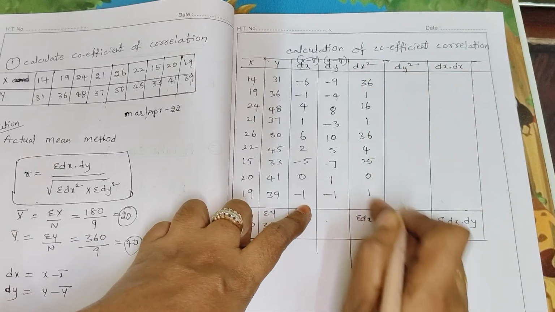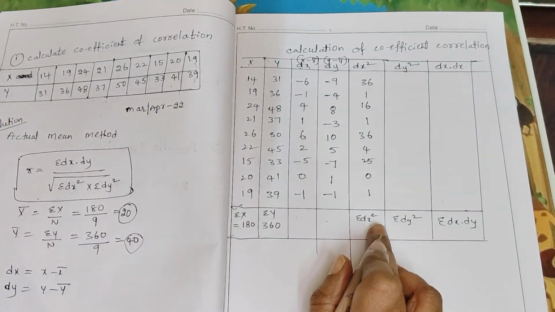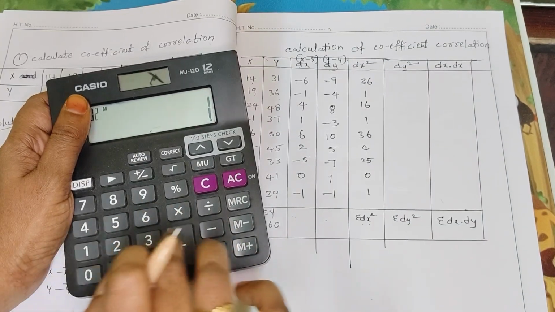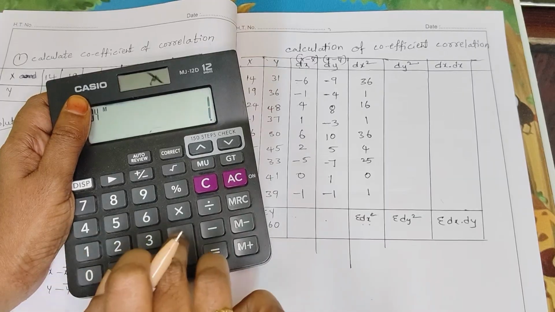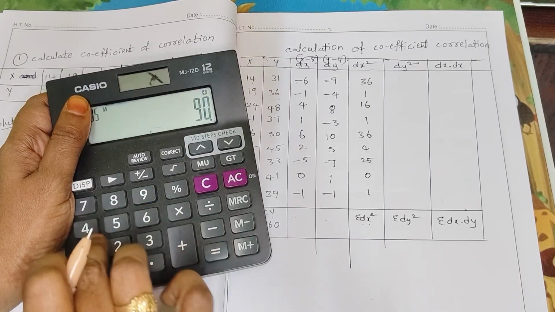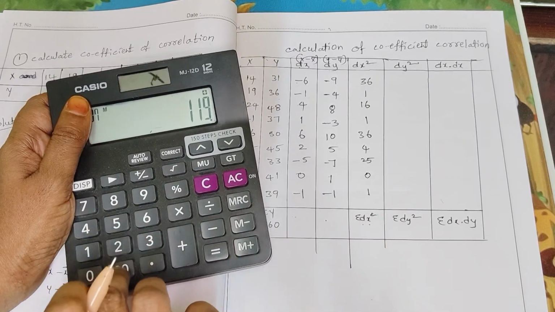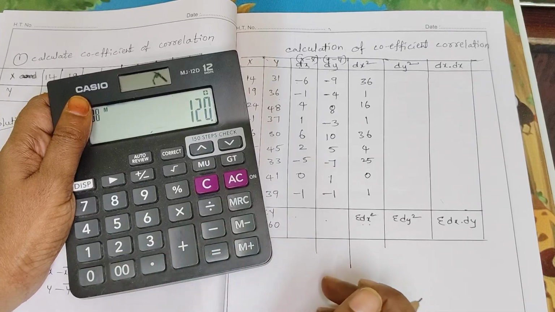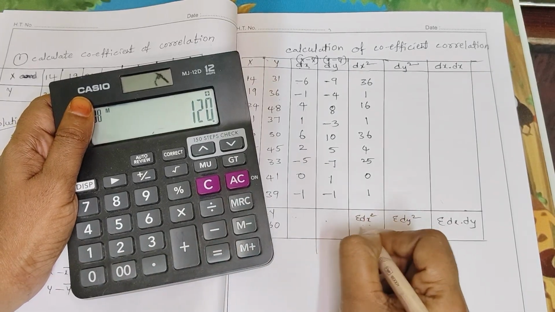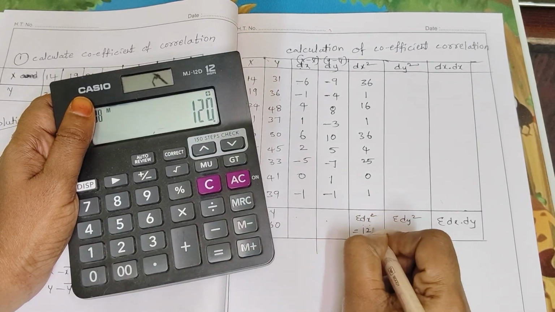If you take the total, you will get summation of dx square. 36 plus 1 plus 16 plus 1 plus 36 plus 4 plus 25 plus 1. How much? 120. So what is this? Summation of dx square. Total of dx square.